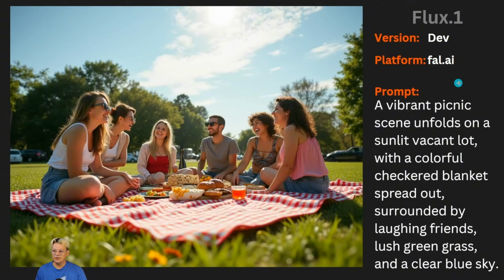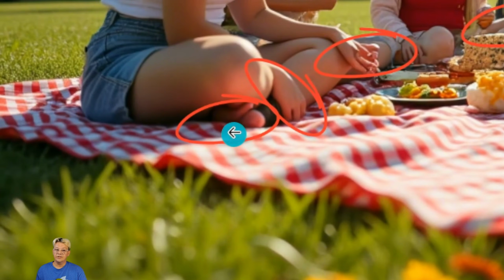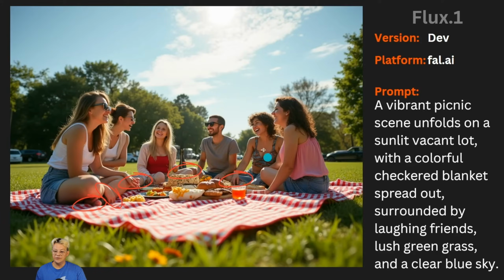Trying the same image using the dev version in Fal.ai, this is what I got. Again, it looks pretty good on the surface, but when you start to look at the hands and feet, things are just weird. And back here, this woman has two legs. The hands are kind of funky, and whatever is going on with this toe, she probably should see a doctor about. But the background, the composition, where it put the camera, really cool.